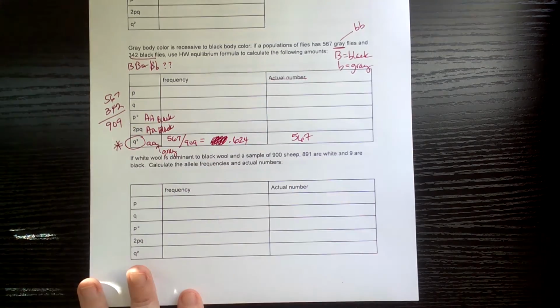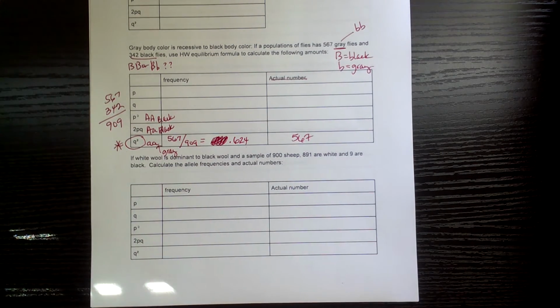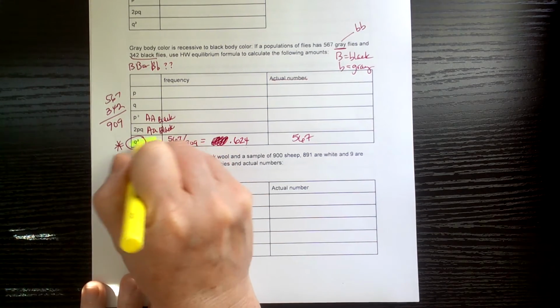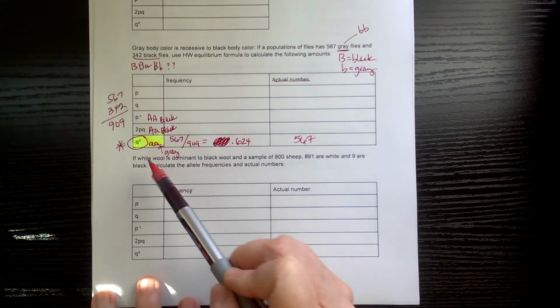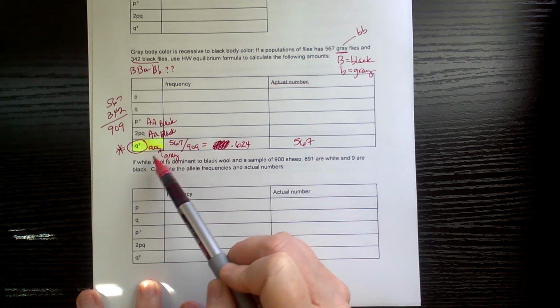So, little news flash, always start with your q squared. Your q squared is the one that physically has the recessive trait, and so you know that they have to be homozygous recessive. Okay, so from there we're just going to do some math. We're going to work this thing like a little puzzle. So we're going to start here.